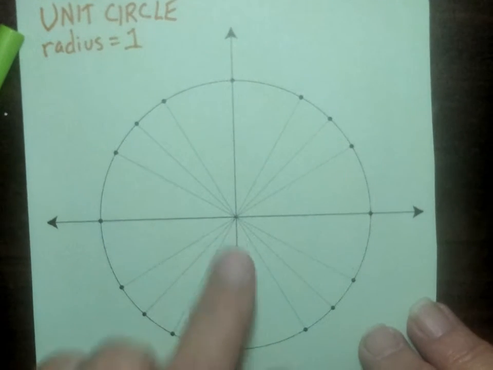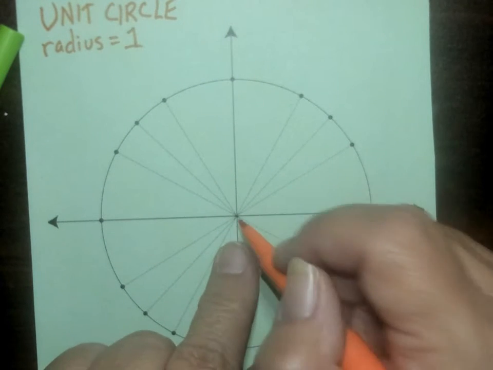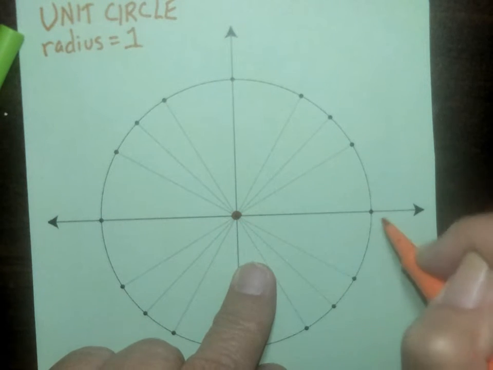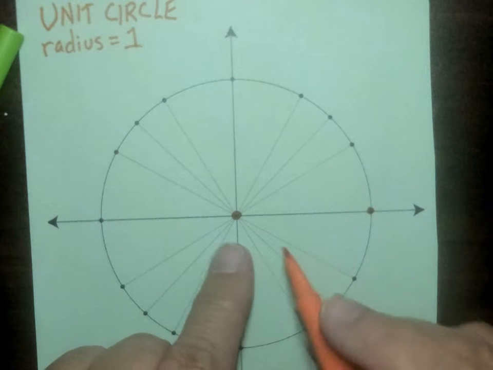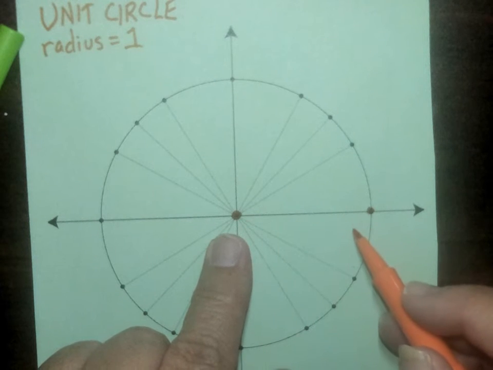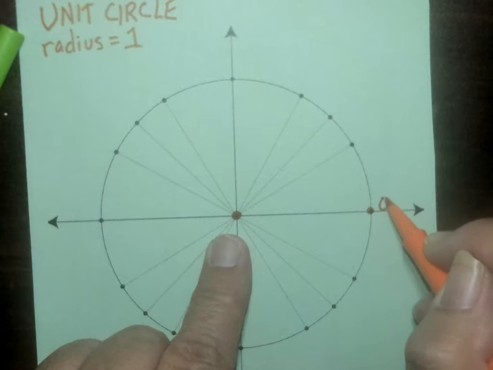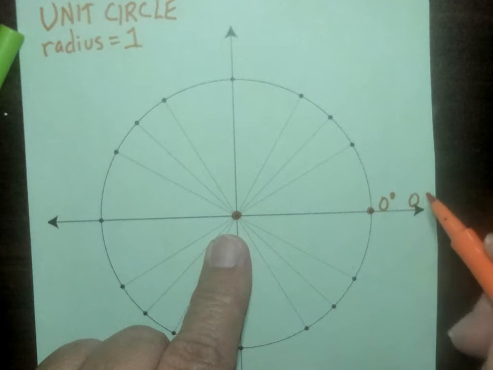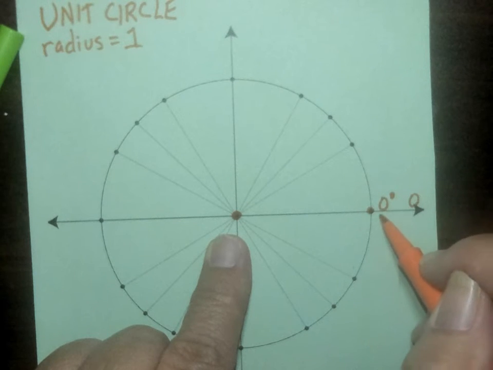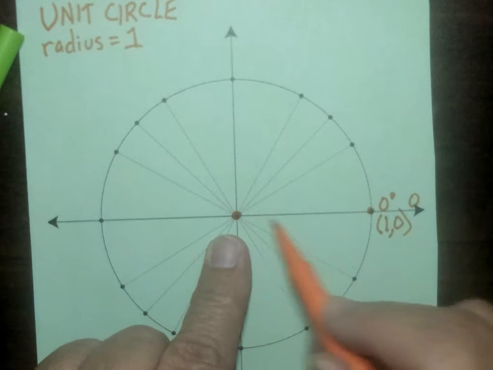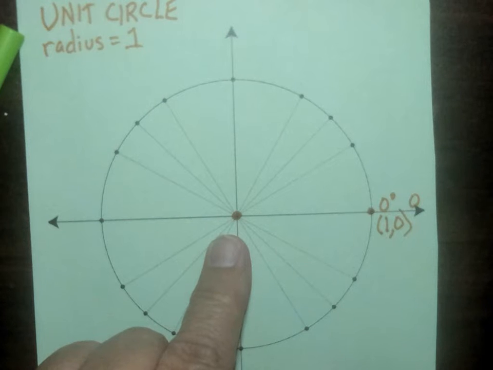So let's go in and look at our quadrants first. So a radius is any line segment that goes from the center to a point on the circle. So here on this x-axis, that is a radius. So right here at 0 degrees and 0 radians, that ordered pair would be 1, 0. 1 for the x, 0 for the y.